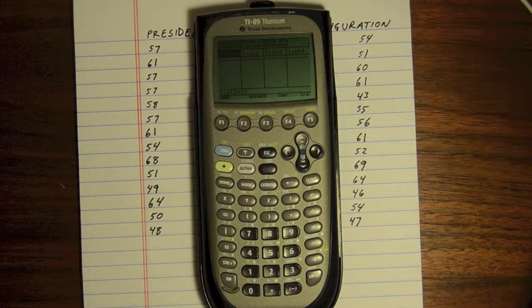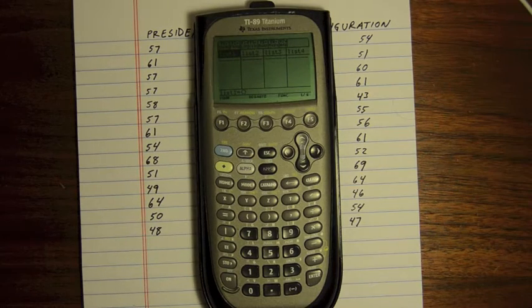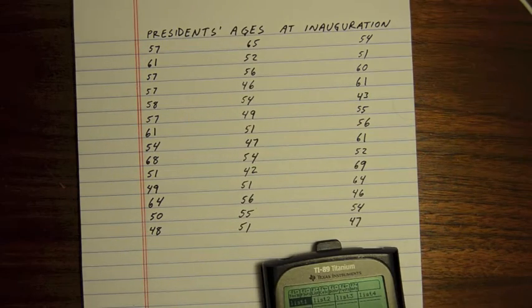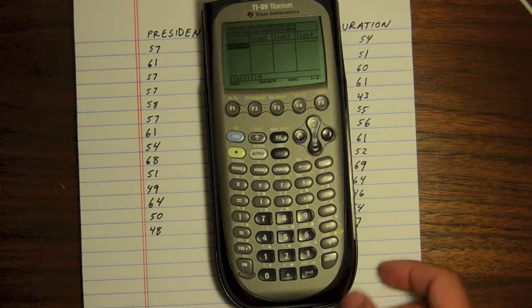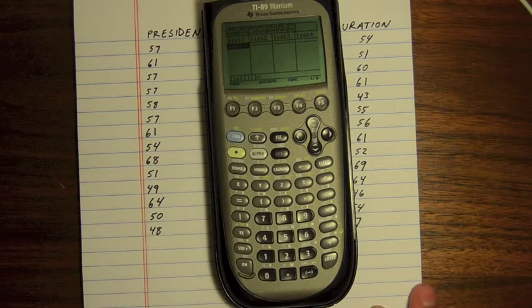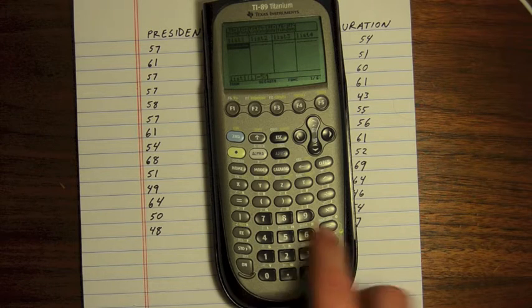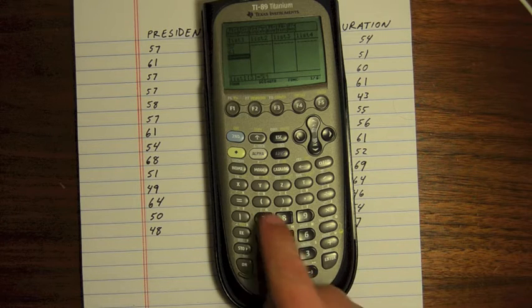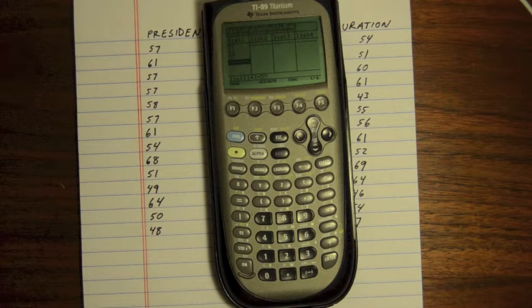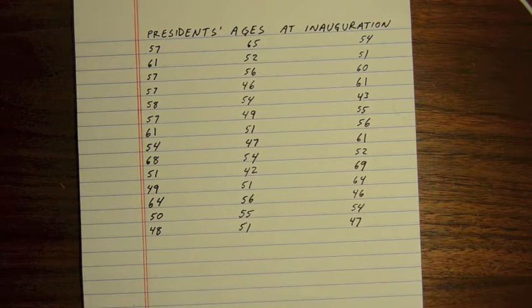So here we have a bunch of lists, and this is where we'll want to enter data. For example, we were talking about presidents' ages at inauguration. I'm going to take a couple of minutes and enter these data into list number 1. In list 1, if I arrow down, I can see I'm in list 1, entry number 1. The first one was 57. Next one was 61. And so on. Take a minute, pause the video, and continue entering these data.